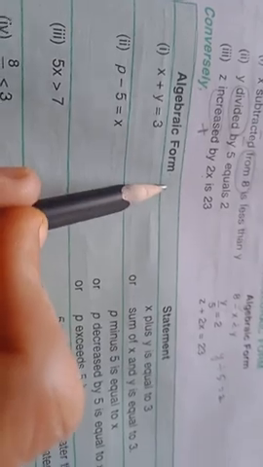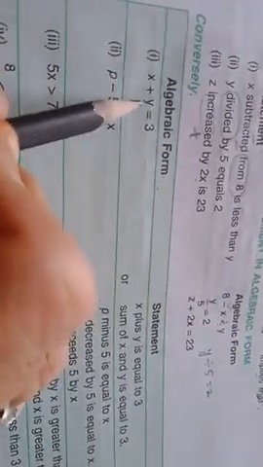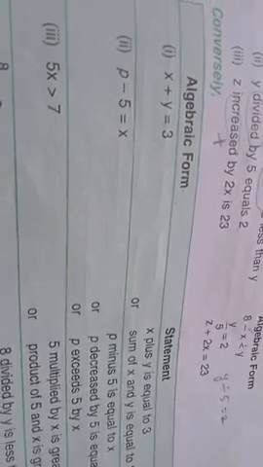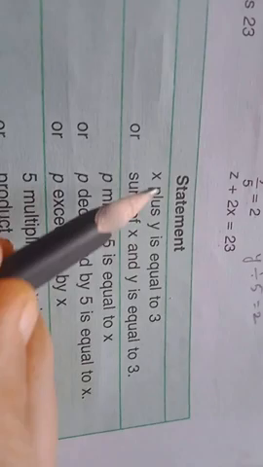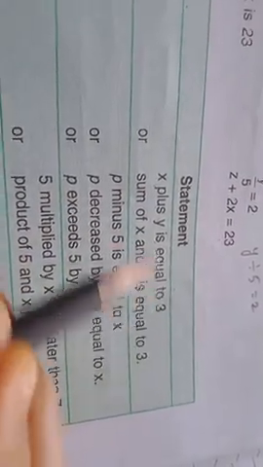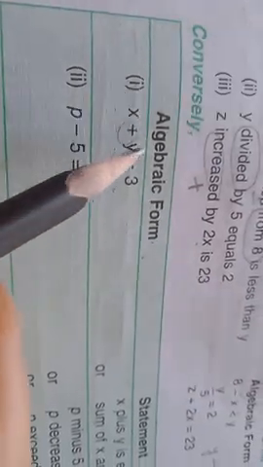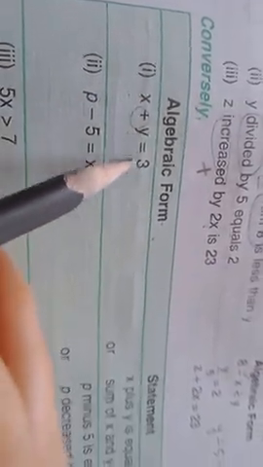So let us see algebraic form. x plus y is equal to 3. How I speak, that way I have to write it in words. x plus y is equal to 3, or sum of x and y. See, plus means sum also. So sum of x and y is equal to 3.